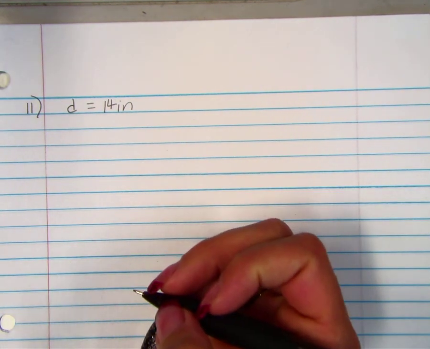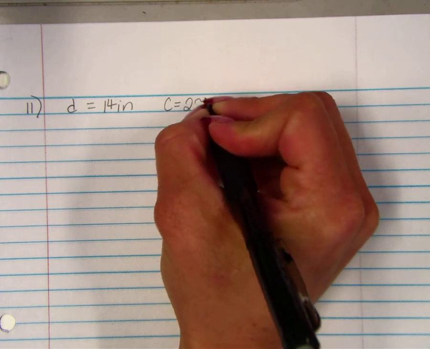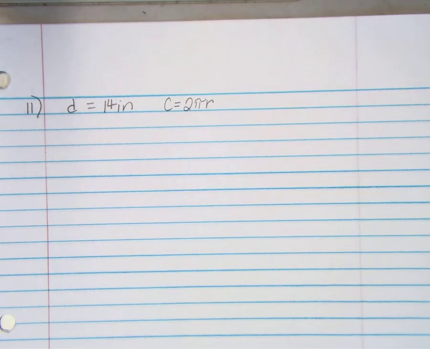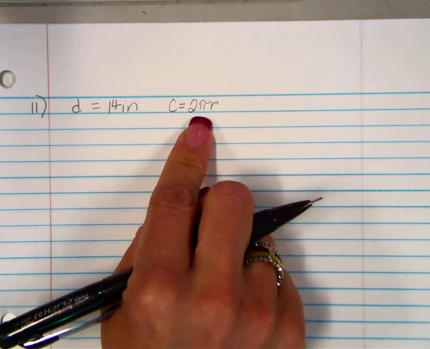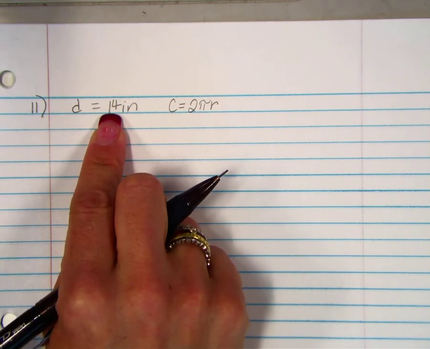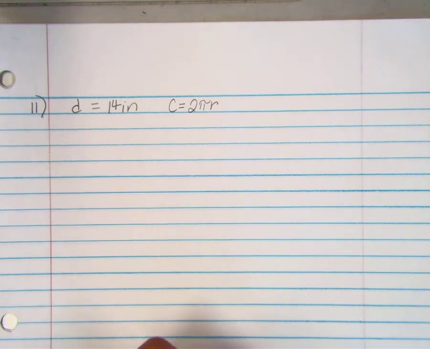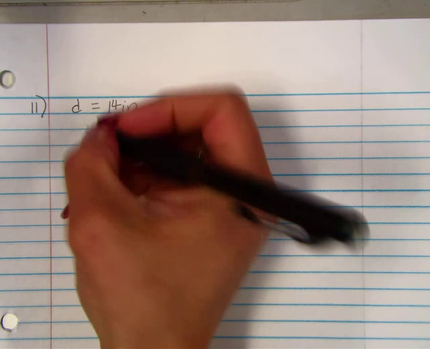Caitlin? C equals 2 pi r. So I need to plug in my information into this. Well, I have an r, and over here I have a d. So how do I get an r from a d? You divide the D in half? I divide the d in half. So my r is really 7.